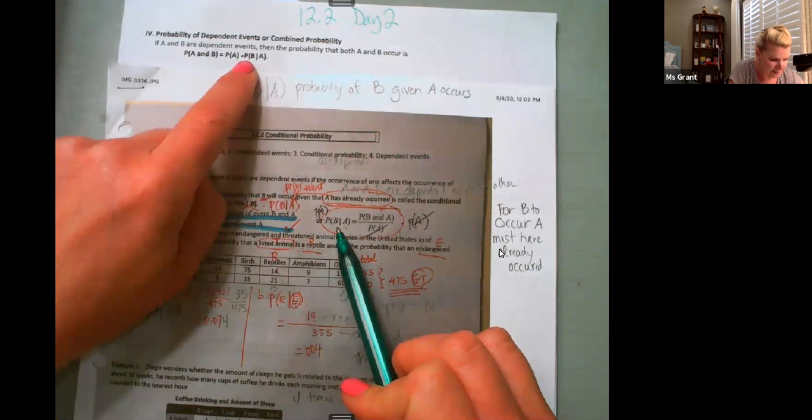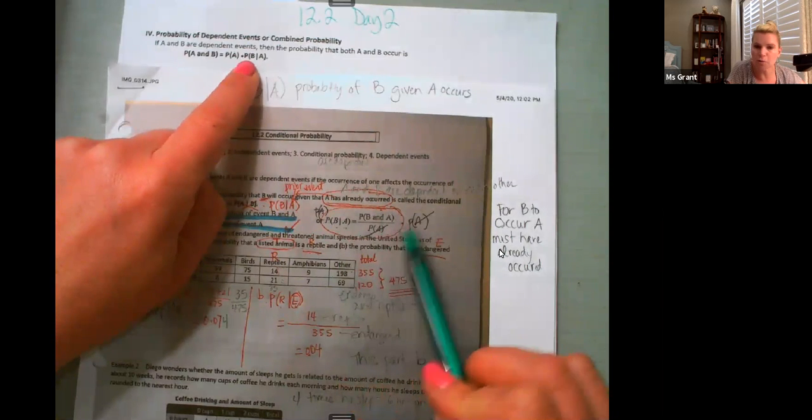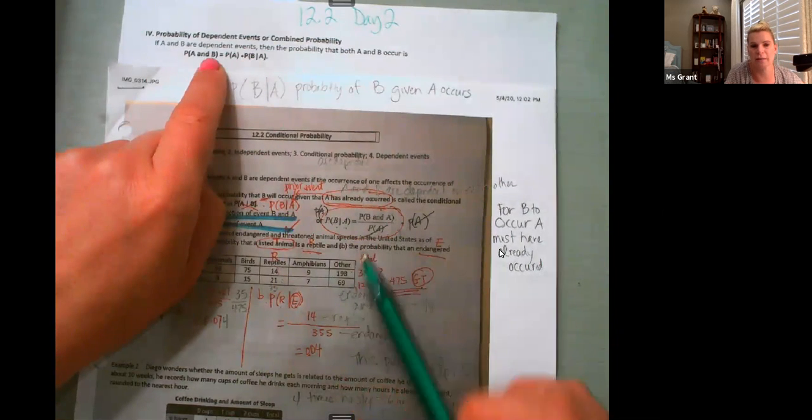So this formula, just altering it a little bit, solving for the numerator, gives me the formula that we're talking about today. So this is all related. It's one and the same, just manipulating the formula. I want to draw that connection first off.